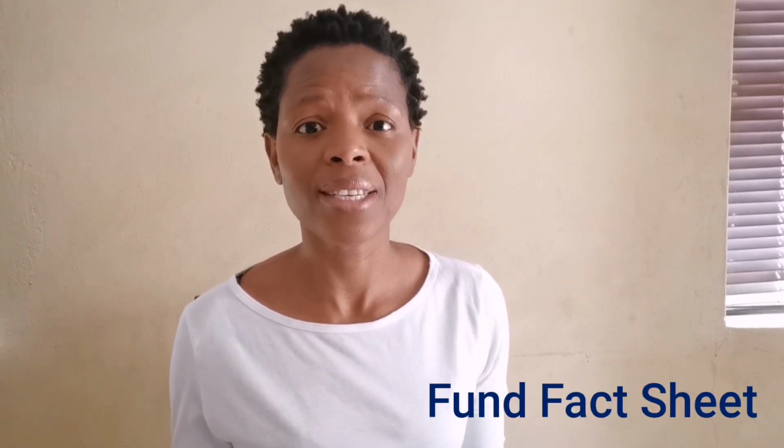You have to study this document before you make that investment decision, and also you have to make it a habit to study this document on a regular basis while you are invested in a unit trust. The document that we're talking about today is the fund fact sheet. What is a fund fact sheet?